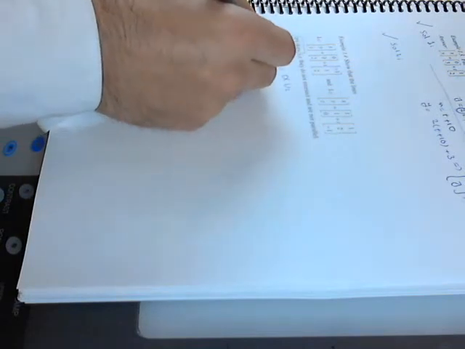So, two lines. Let's say the direction of this line is 1, 1, 1. The direction of this one is 2, 2, 2. Right? So the direction of this one is 2 times this one. Then they are parallel. Right? The second case is when they intersect.